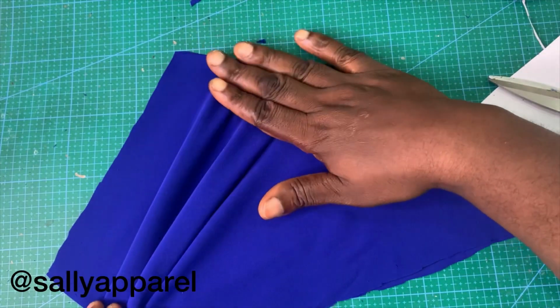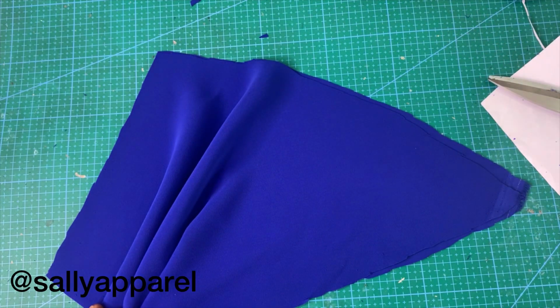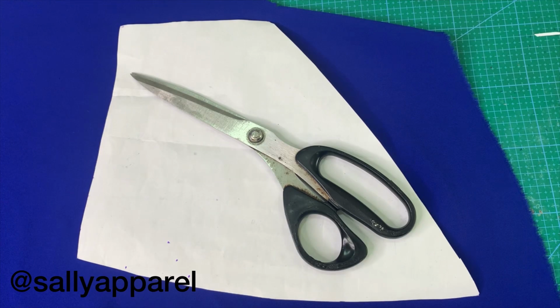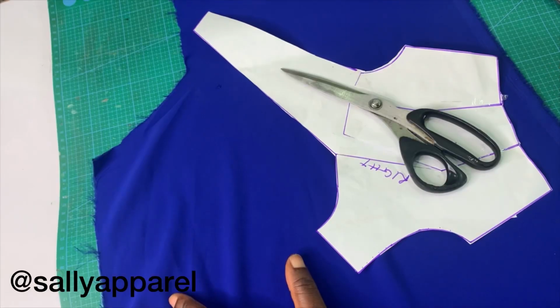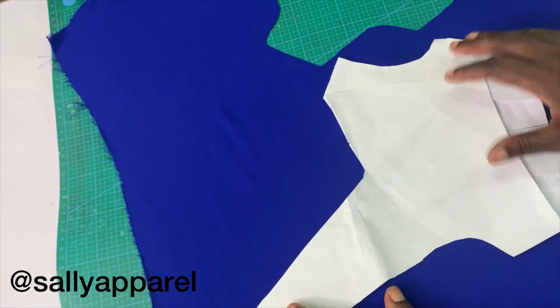So now you can see it's already beginning to take shape. It's coming out nicely already. Now for the second wrap, I'm adding my seam allowance and I'll cut it out. Okay, getting to the front bodice, I will add my seam allowance as well, 1/2 inch round the pattern and I cut it out. I do the same for the back.